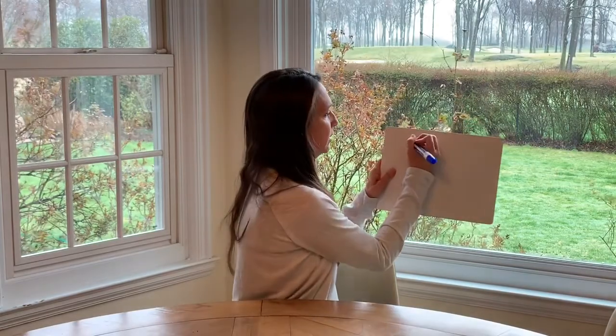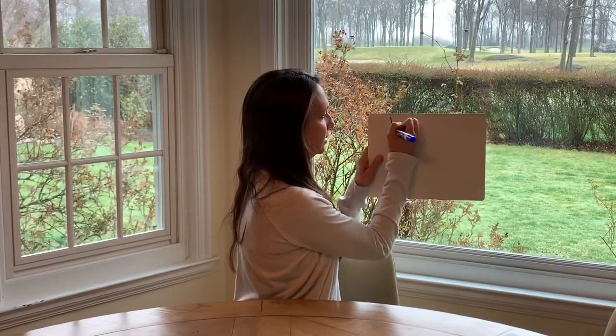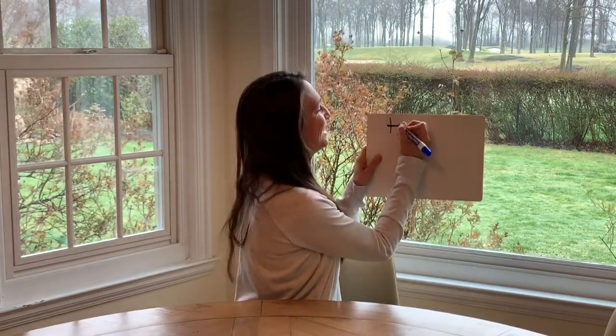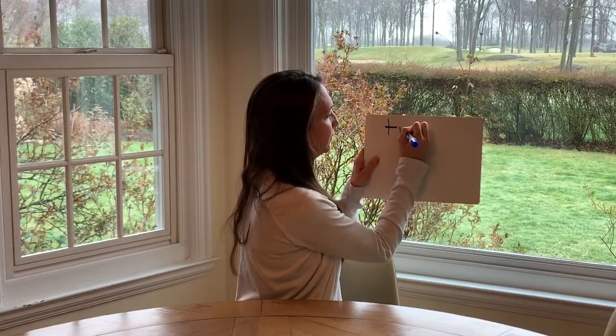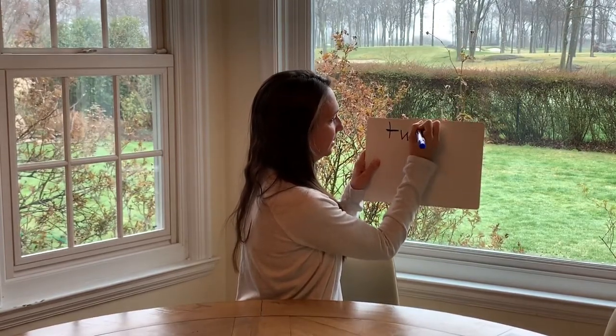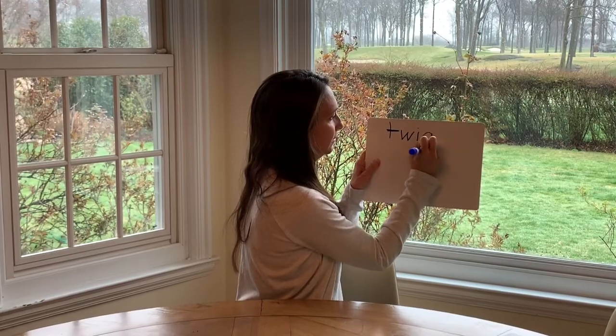So whenever we spell a word, what do we do first? Yes, we tap it, right? So twig. Elbows up, let's tap it together. T-w-i-g, twig. So now we're going to write it. Tap it as I write, please. W-I-G. Is that what you got?